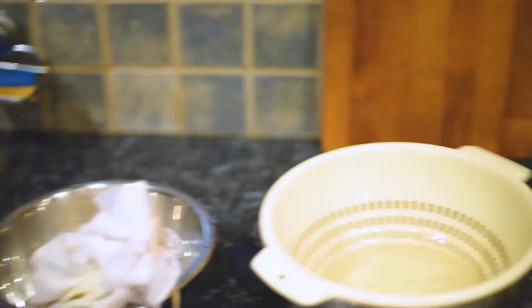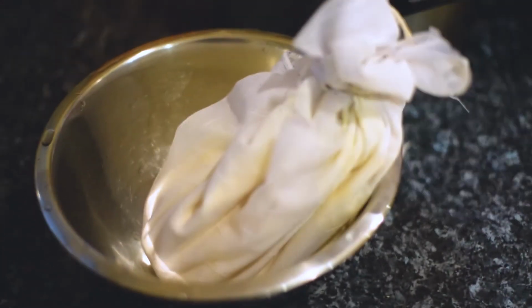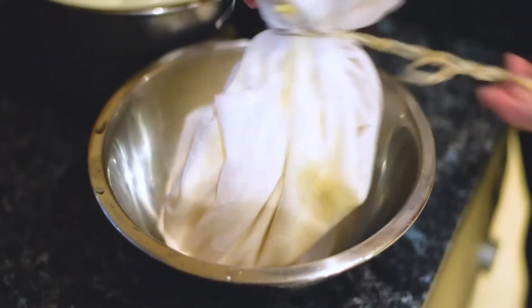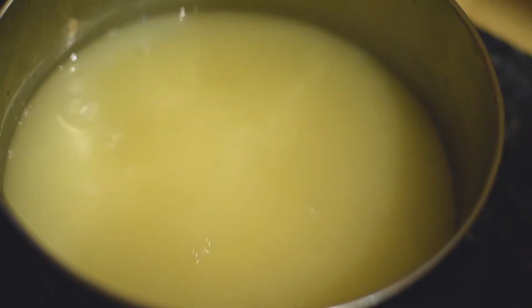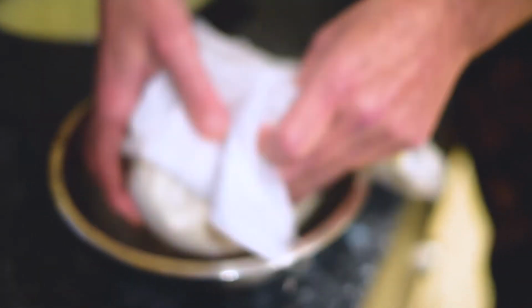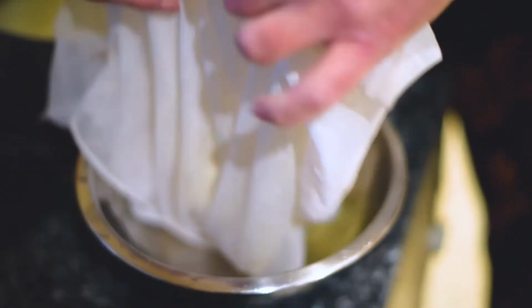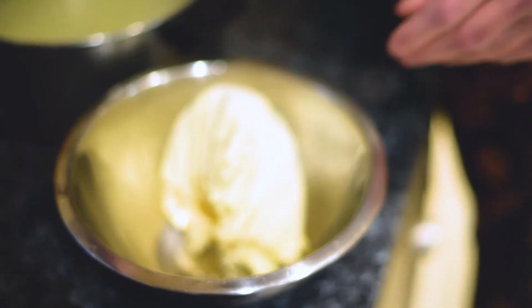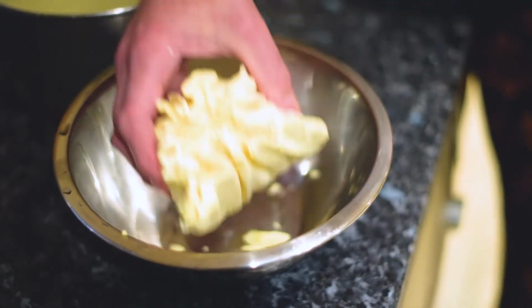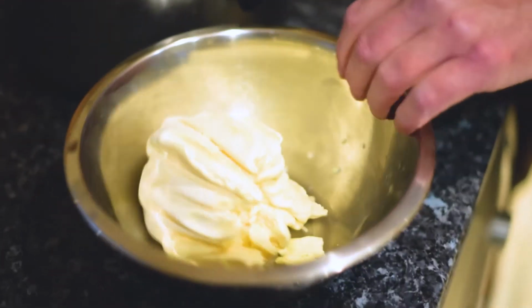So if you remember what the curds looked like when we put them in there, you can see that a lot of whey has come out. That's the liquid that's come out. We started with 3 liters of milk, and what we've got now in terms of curds is that. And you can see it's firmed up reasonably well, but it's still pretty soft and still pretty wet.